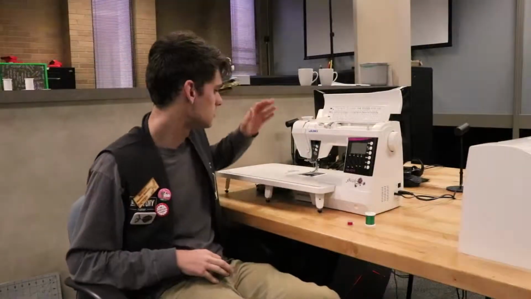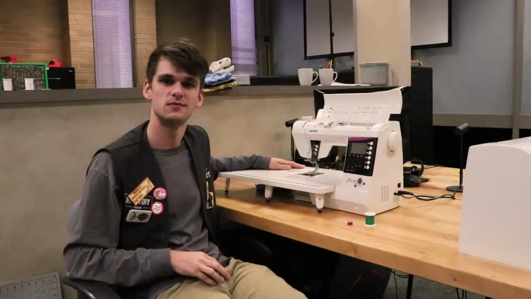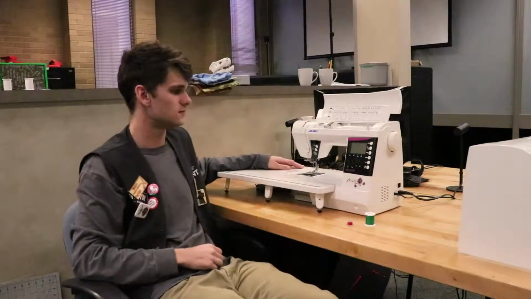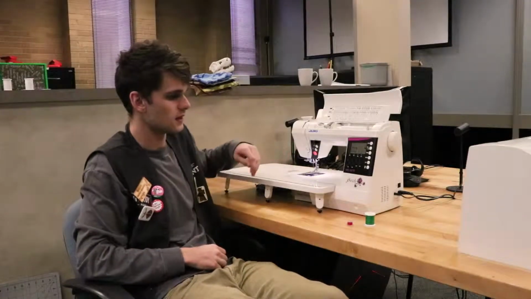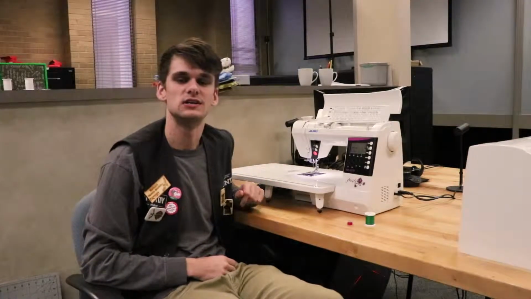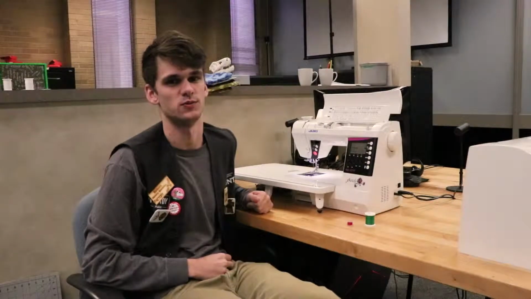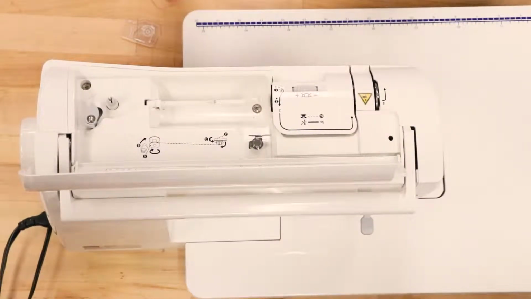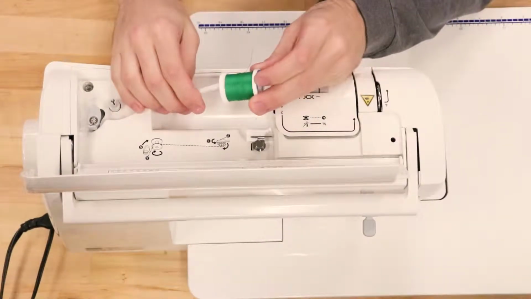This is the Juki sewing machine tutorial for patrons. When approaching the sewing machine, the first thing you're going to want to do is turn it on. When using a sewing machine, it's good to know a little bit about how it works. So the first step to using the sewing machine is to thread the machine.